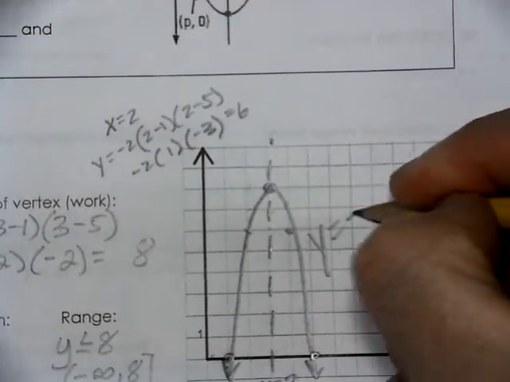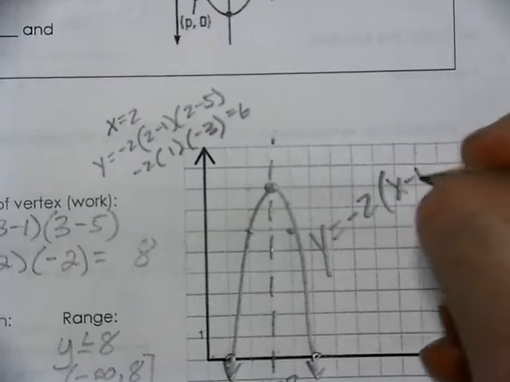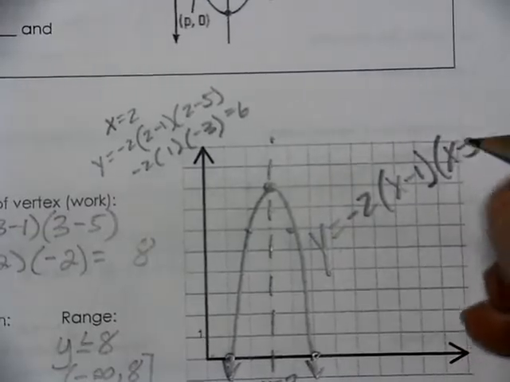So y equals negative 2, x minus 1, x minus 5.